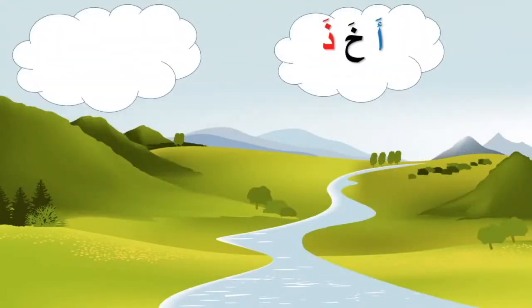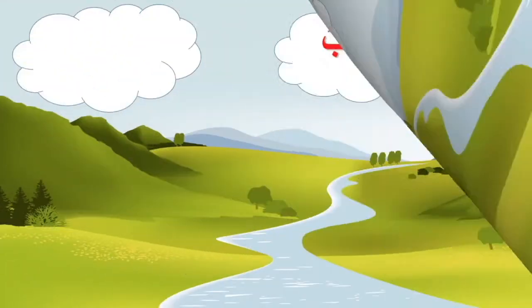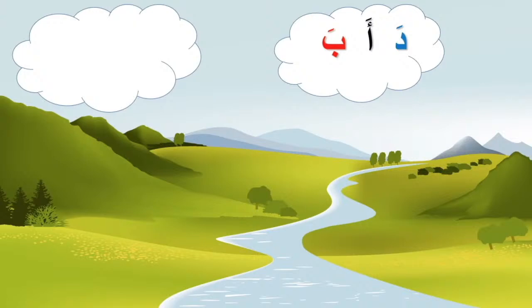Next, I have three letters. I have a, kha, and the. So let's read them together. A, kha. So we'll read the two letters together. It will be a, kha. Oops, I forgot to put the fatha on top of the kha. So, sorry about that. So together I have a, kha. Okay, and then we'll add the third letter, which is the. Together, akhadha, akhadha. Very good, mashallah.